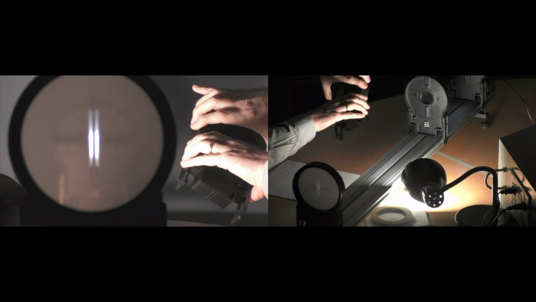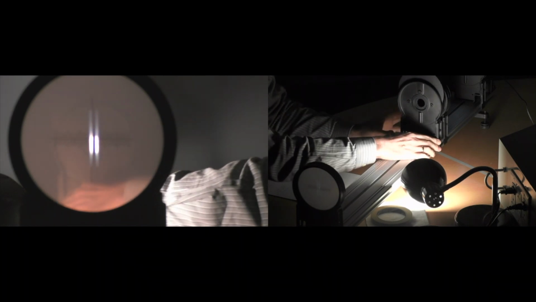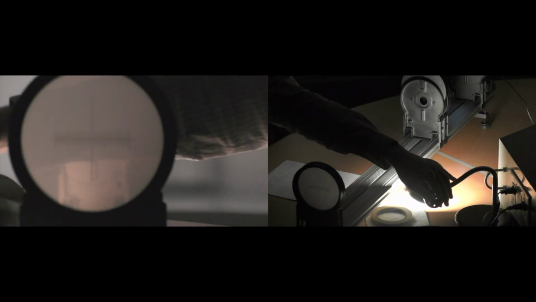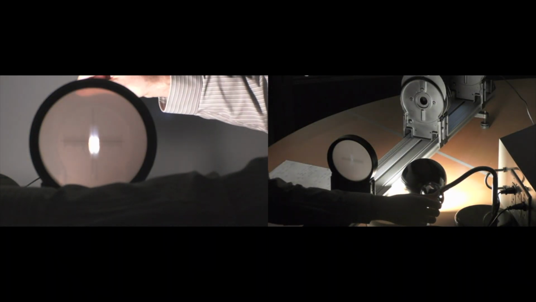Now I'm going to add an aperture in front of the lens, and I'm using the largest hole on the aperture. And we still have an in-focus image. But now I'm going to deliberately defocus the image. So there I am in focus. So I'm blurring that out. It's now harder to see what's going on there. But remember, that's the big hole.